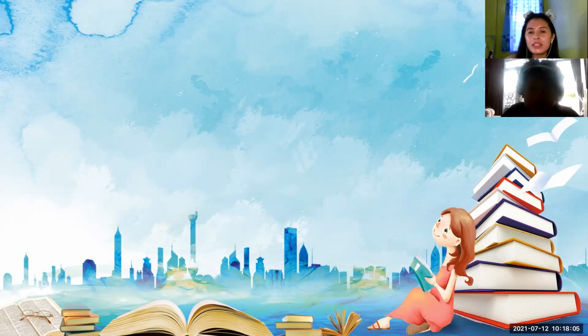And the next one. It is a tall, slender-leaved plant of the grass family which grows in water or on marshy ground. Okay, what do you call that?